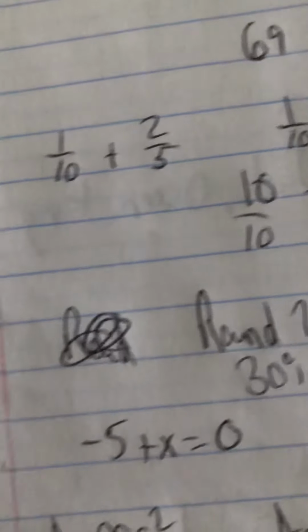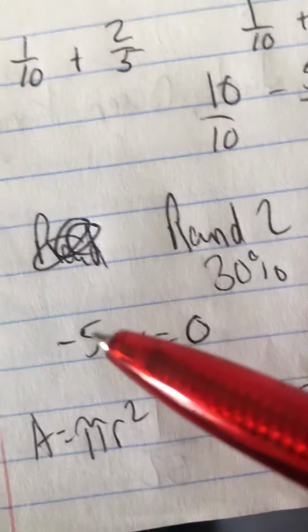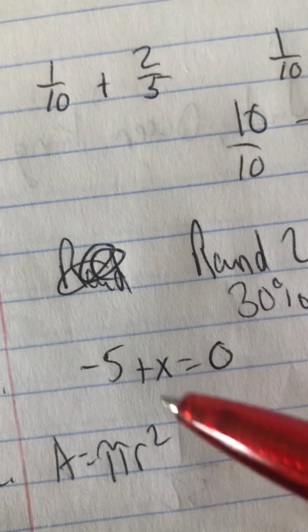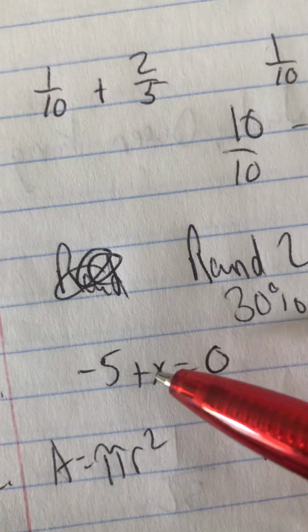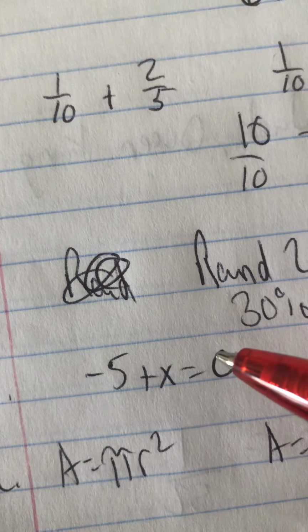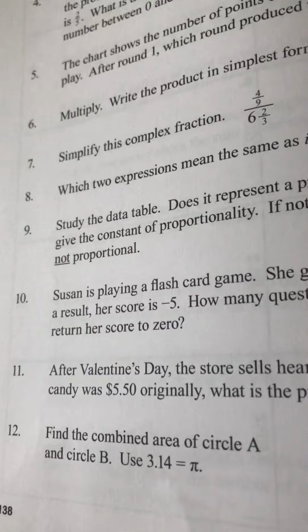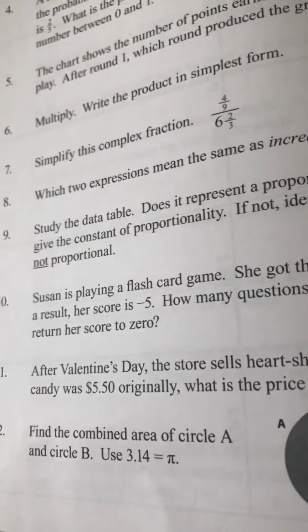So I just wrote it as an equation. You already have -5, because that's how many points she has. You want to get to 0. What would you add here? What would x be to get 0? Just think about that one, solve that one. And then number 12, it says find the combined area of circle A and circle B. Use 3.14 equals pi.